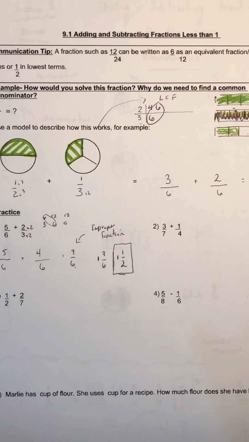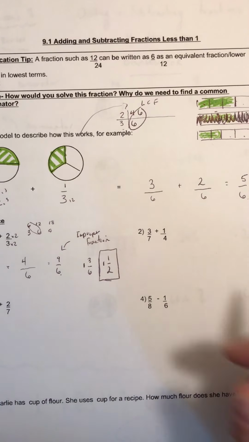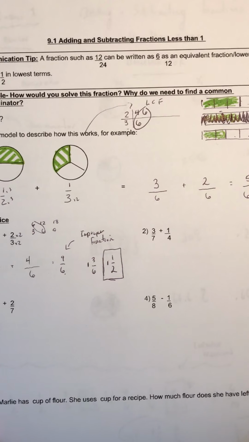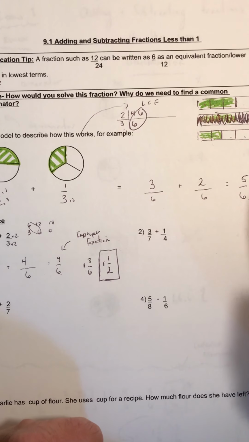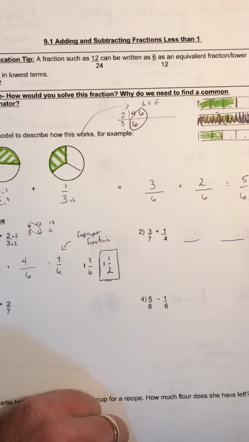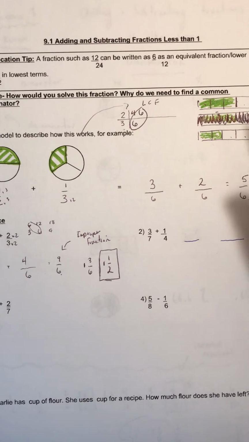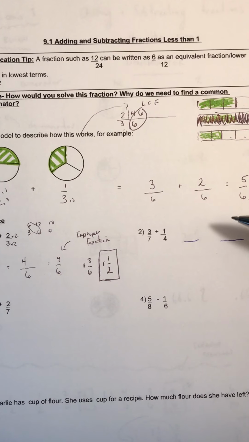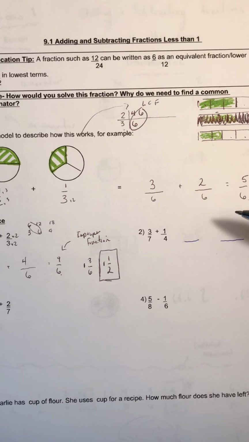So real quick, we want to look at these questions right here, okay? So let's do this one. We have 3/7 plus 1/4. So what we're going to want to do is find a common denominator, okay? So multiples of 7 are 7, 14, 21, 28, and multiples of 4 are 4, 8, 12, 16, 20, 24, 28. We have to think about 28. 28 is going to work, right?